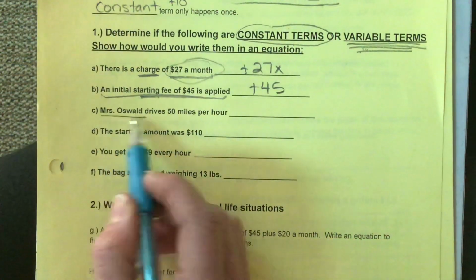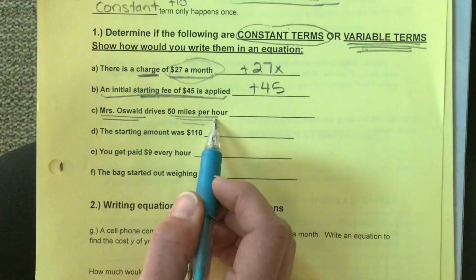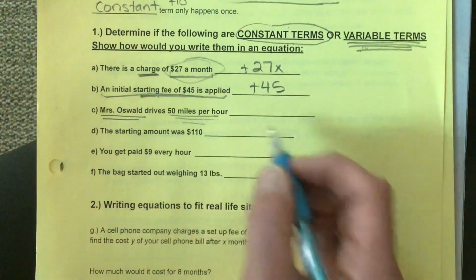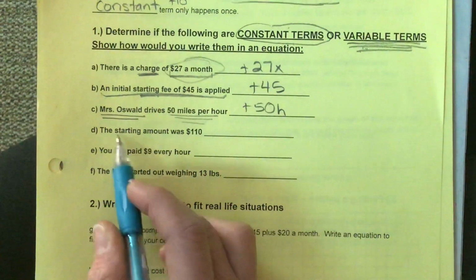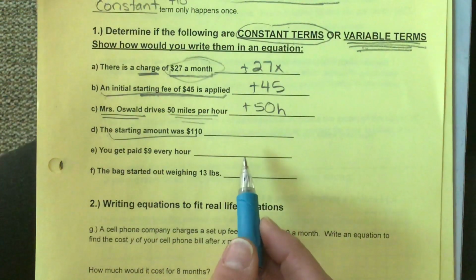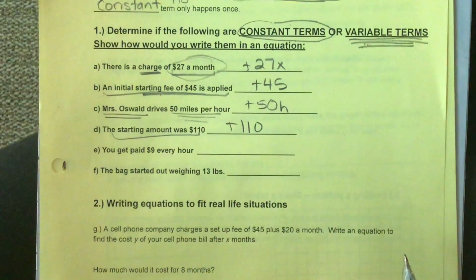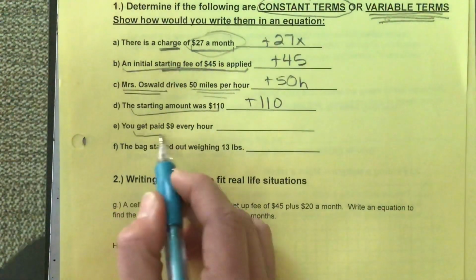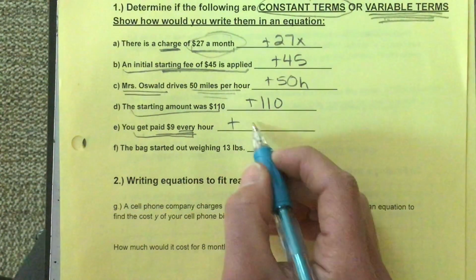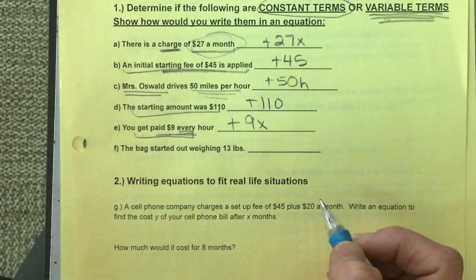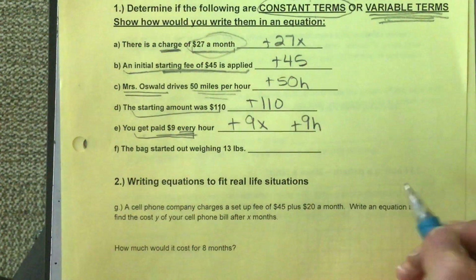All right, so now let's say I'm driving to Colorado. Okay, and I drive 50 miles per hour. Will I only drive 50 miles an hour once? Nope, it's going to take me more than an hour. So it would be plus 50 per hour. And then our starting amount is $110. If you're starting there, you're only going to pay it once. So that would be plus 110. And if you're working and you get paid $9 every hour, each and every hour, remember that each, per, and every goes with a variable. Every hour that you work, you're going to get paid $9. And if you want to put it with an H instead, go for it.